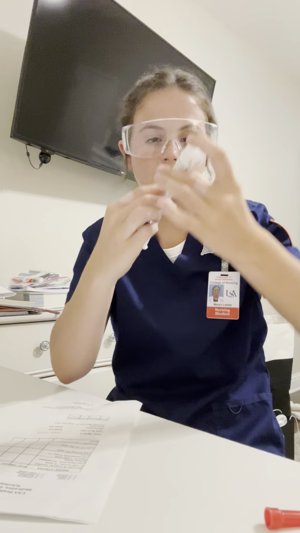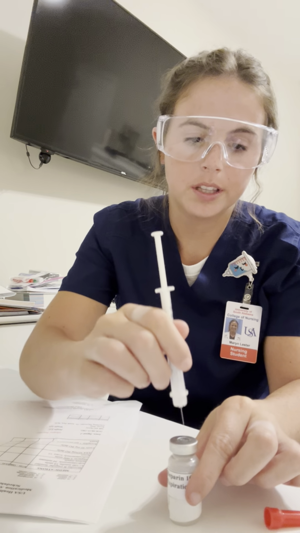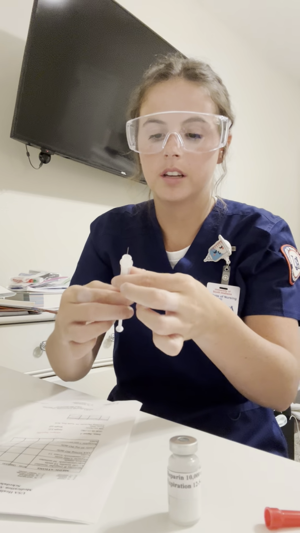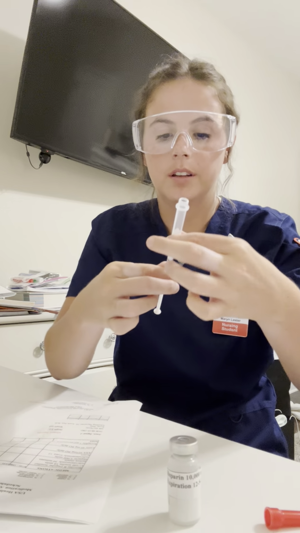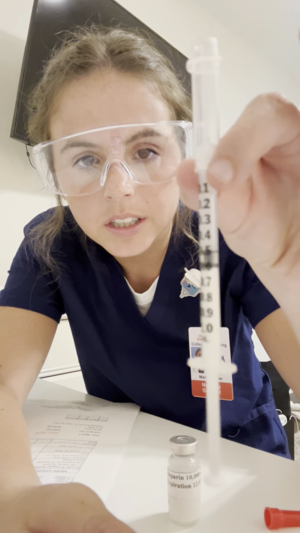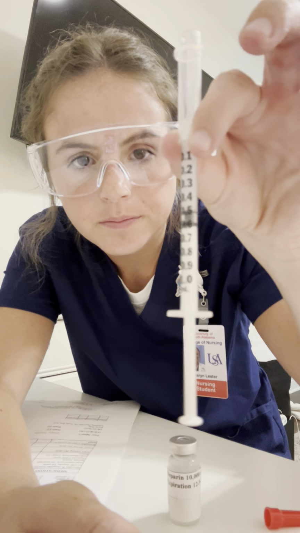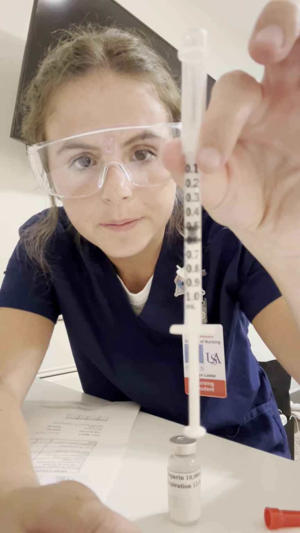Okay. And now I'm going to put the safety lock on it. But we see that we have 0.5 of heparin. There we go.